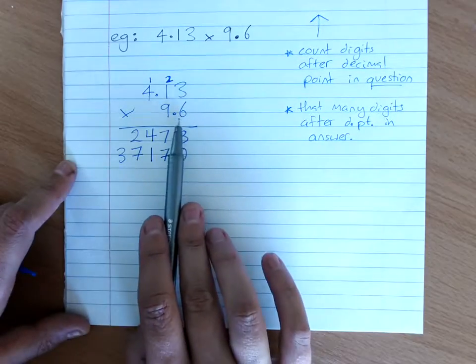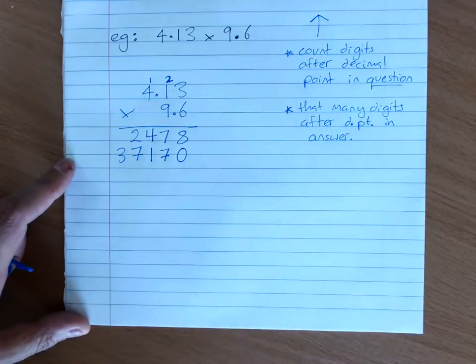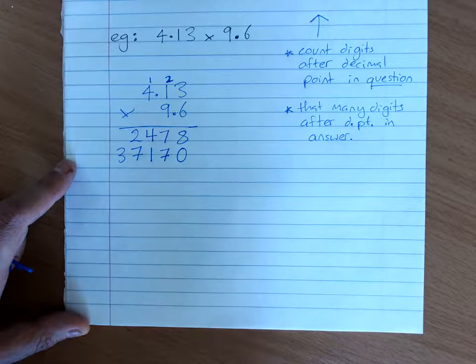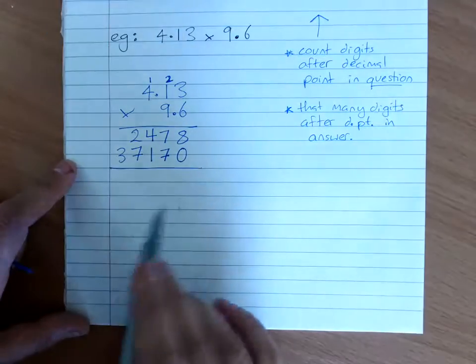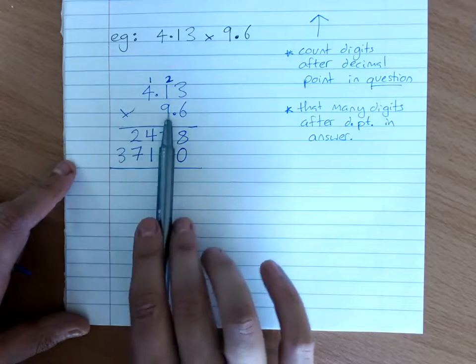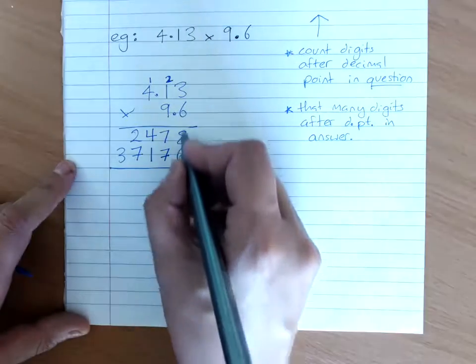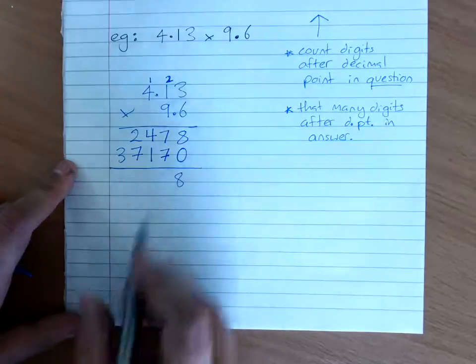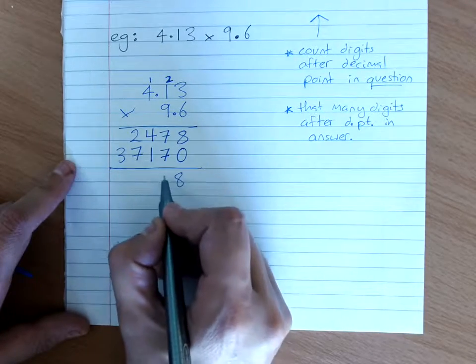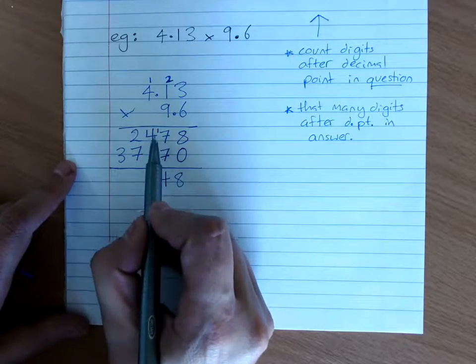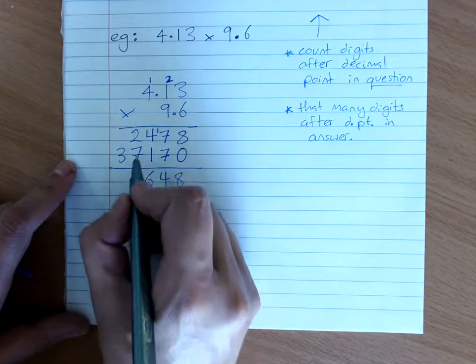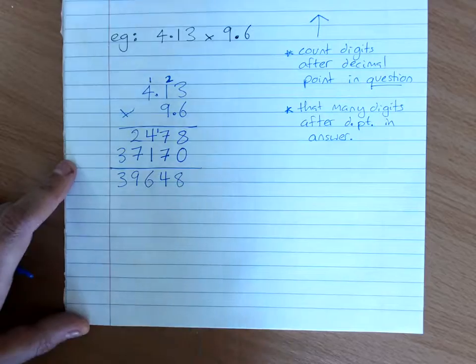Now when I've had to multiply by 2 digits, what do I have to do now? Find out what the decimal place is. I don't find out where the decimal place is, I add first, remember? Because I've got 2 sets of numbers. I did times by the 6, then times by the 9. 8 plus 0, 7 plus 7, 14, put down the 4 and carry the 1. 1 plus 4 plus 1 is 6, 9, 3.